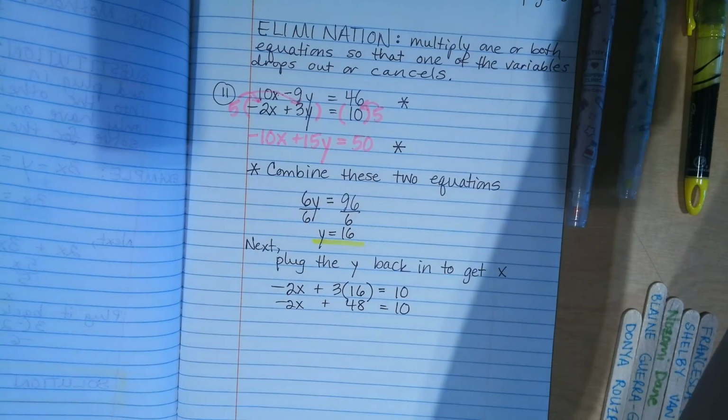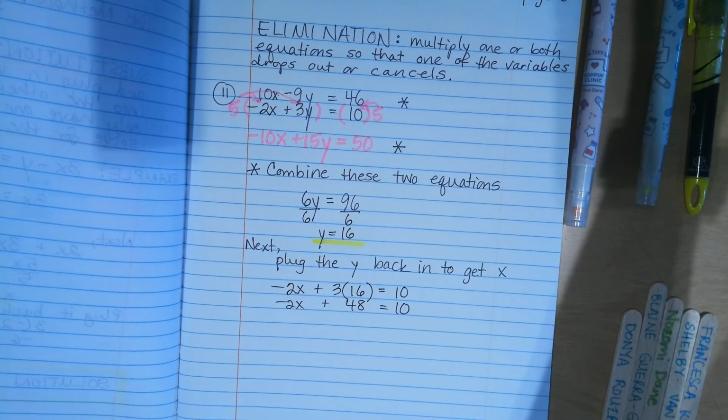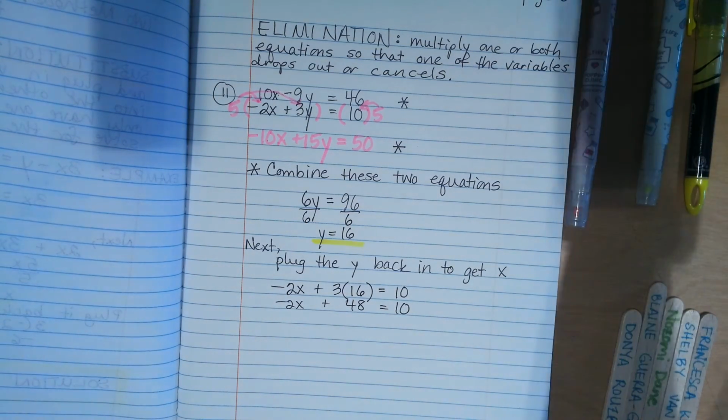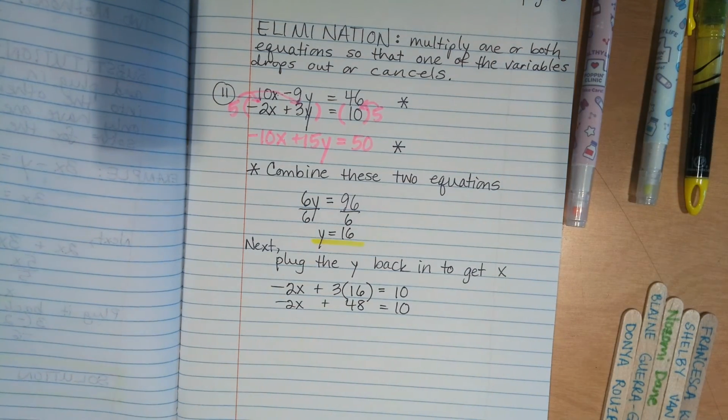That's what I love about you guys, because you're always so careful when you rewrite stuff, and it's really nice to see your conscientious work.